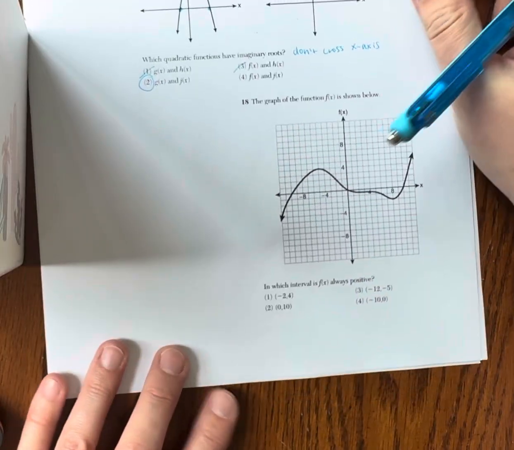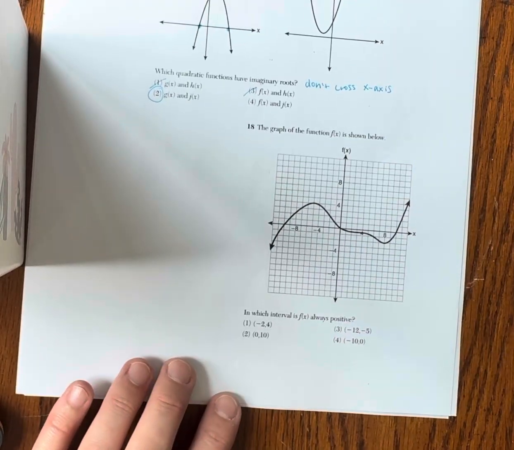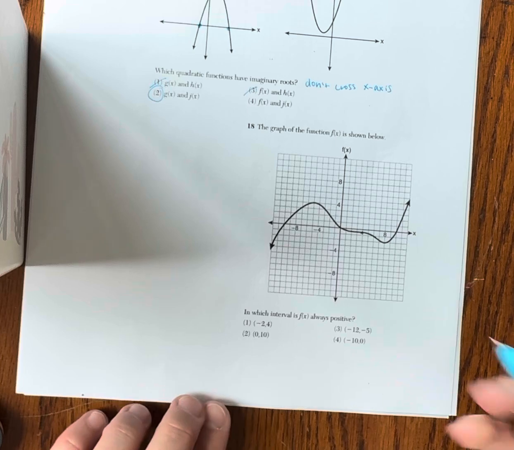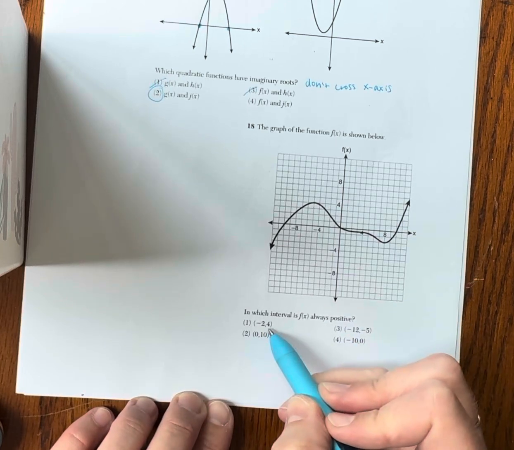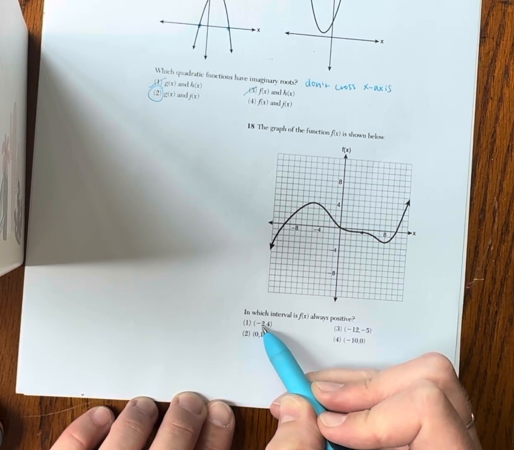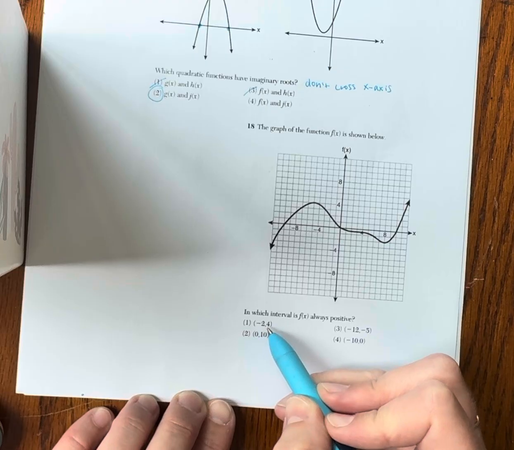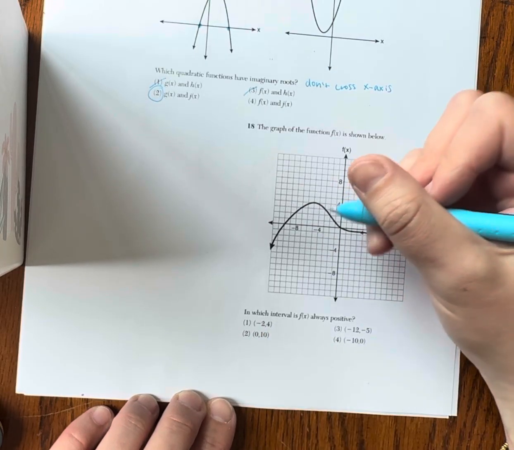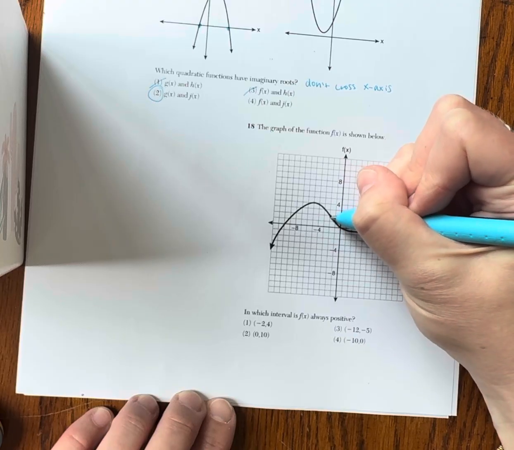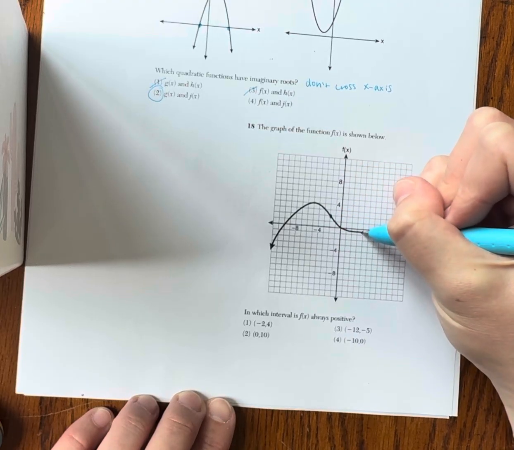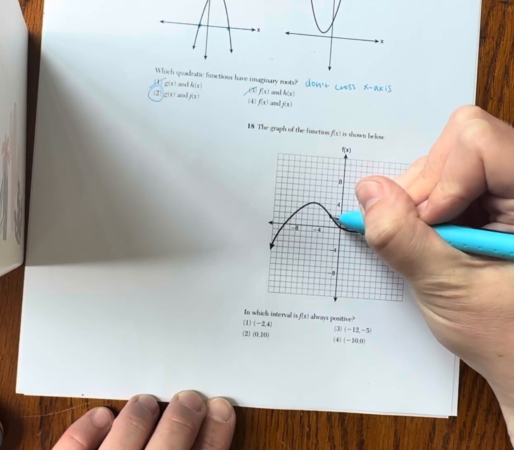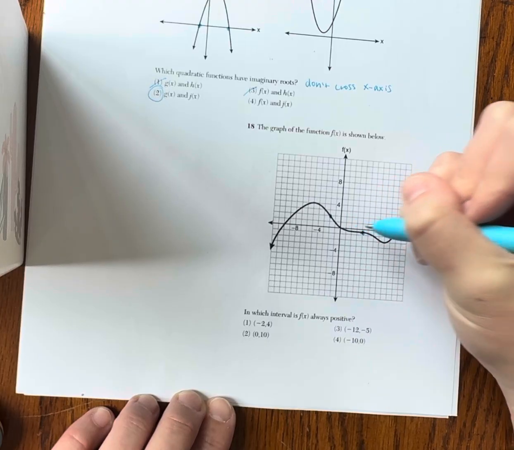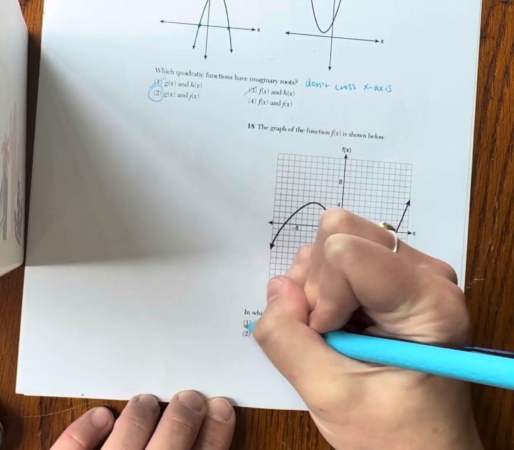All right, 18 says the graph of f of x is shown below. In which interval is f of x always positive? These are not points, these are intervals. So this is saying from x equals -2 to x equals 4. So x equals -2 is right here, to x equals 4, which is right here. Is this graph always positive? No, it dips below the x-axis.